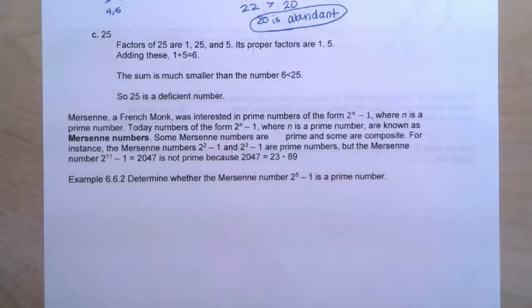Another way to determine a number type is 2 to the n minus 1. These are called Mersenne numbers. Mersenne was a French monk interested in prime numbers. Some are prime, some are composite. So what we're going to do is look at 2 to the 5th minus 1 in example 6.6.2, and determine if this Mersenne number is prime or composite.